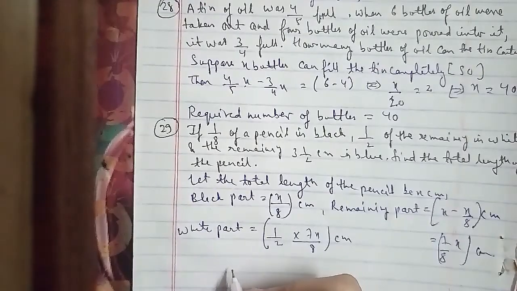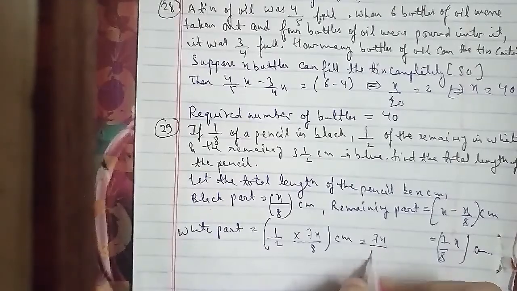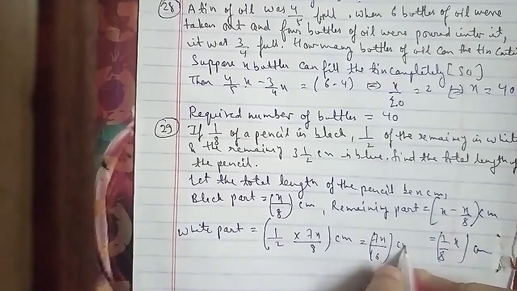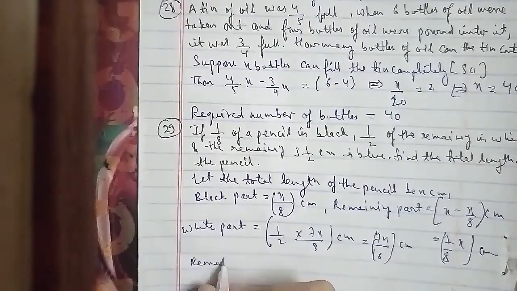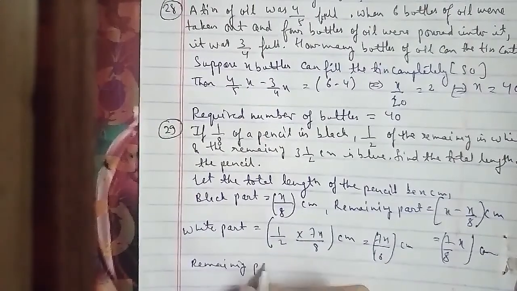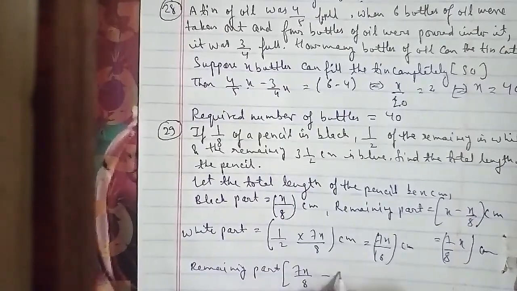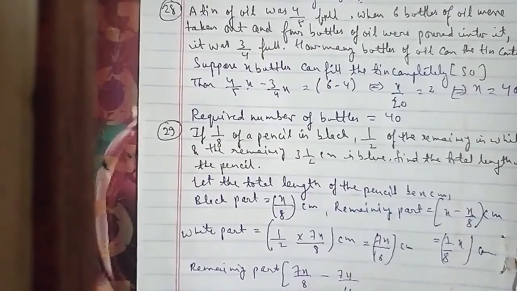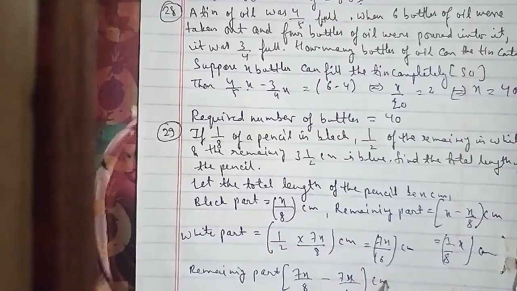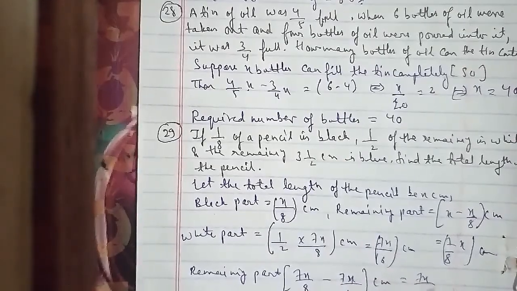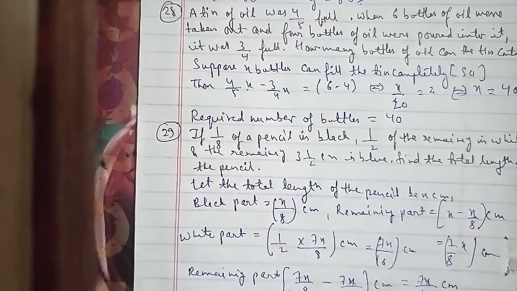And with the same respect, 7x upon 16 equals 7 upon 2, or x equals 16 upon 2. So that is 16 upon 2, and that is equals to 8, since 2 eights are 16. The answer will be 8 centimeter here.